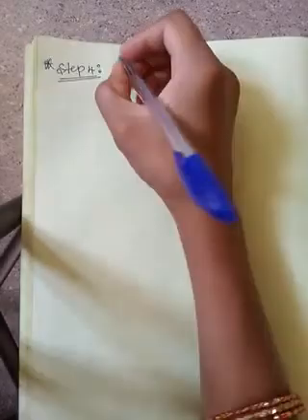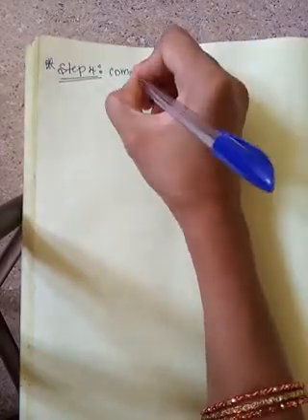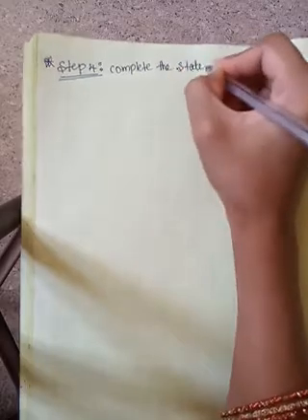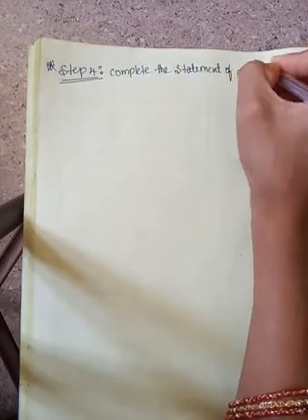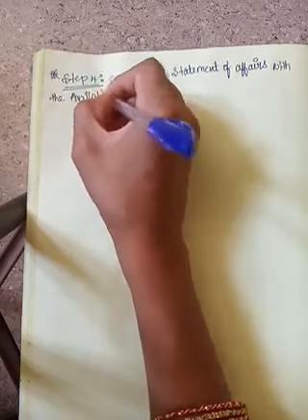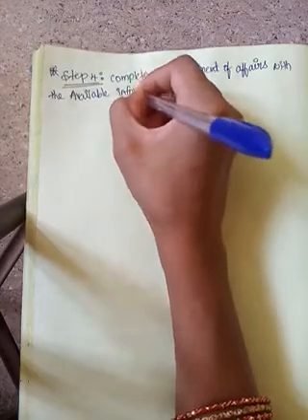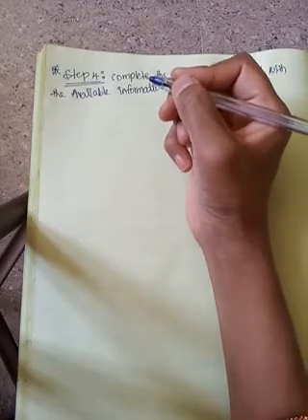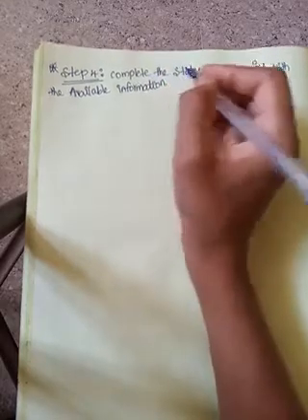Now see step 4. Step 4 is complete the statement of affairs with the available information, so that the balance of the statement of affairs represents the opening capital.